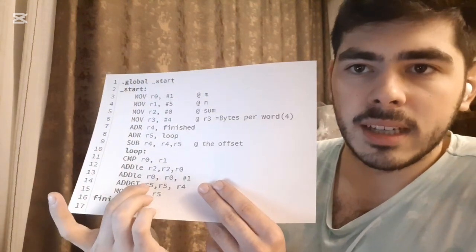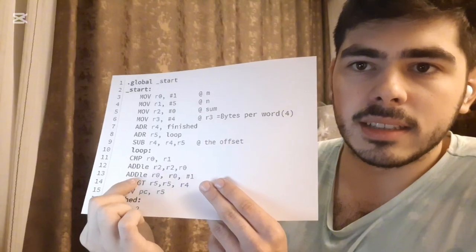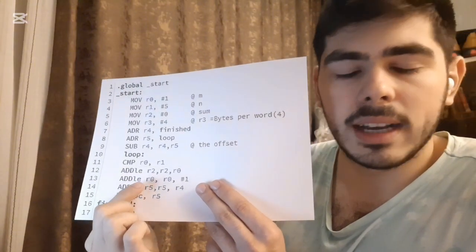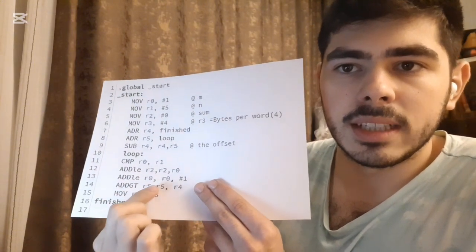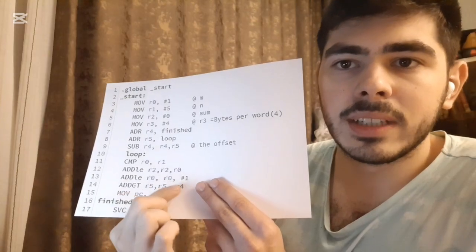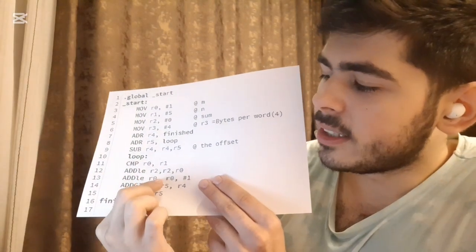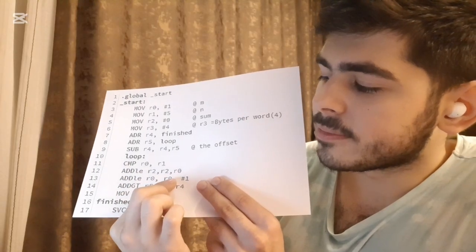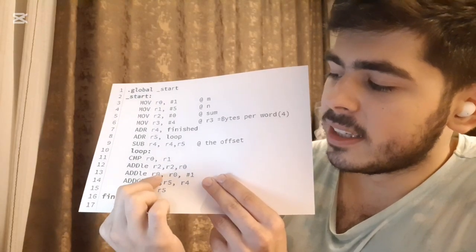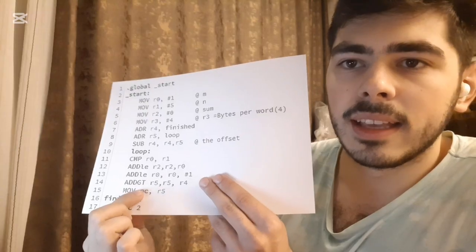Then again, add less or equal to, we add to register 0, register 0 itself and number 1, and save this in register 0.